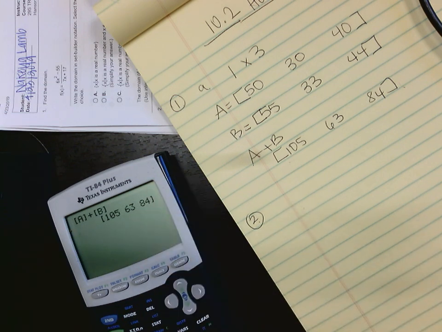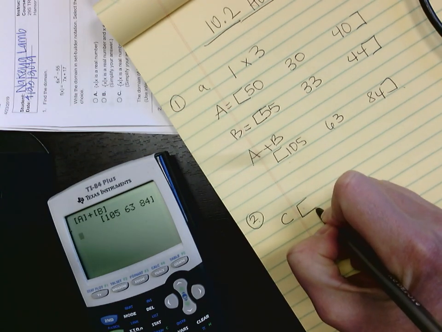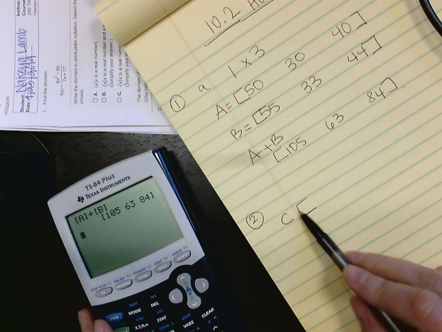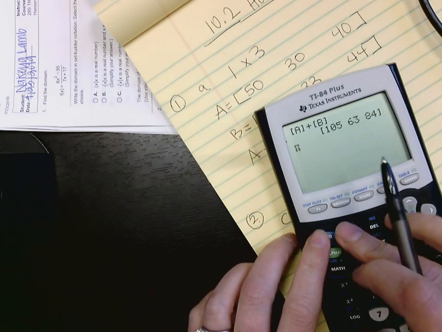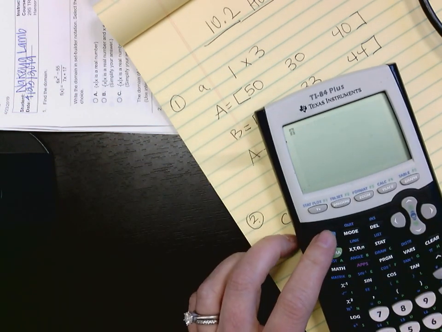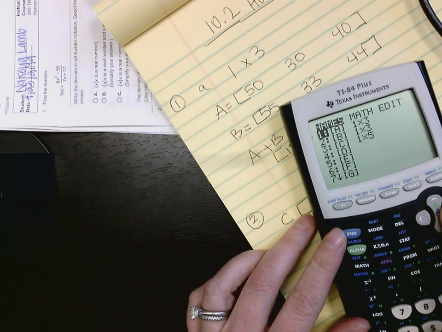The first part of this question asks to write 1x5 matrices for the chicken, the potato salad, and the broccoli. I'm going to put all that information in. So the chicken, again, I'm going to put this information into the matrix function. So go to second matrix, over to edit.